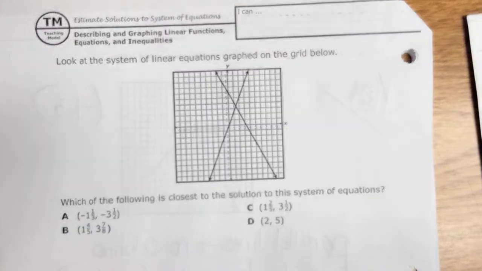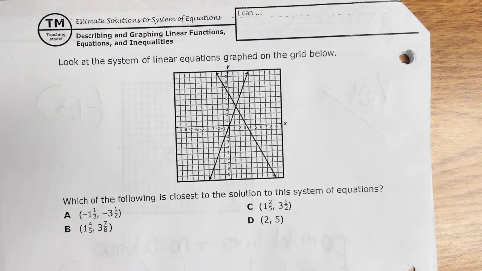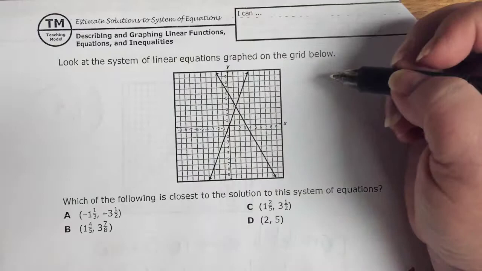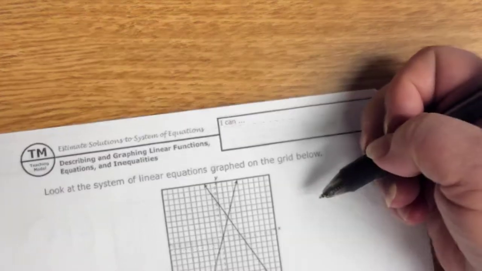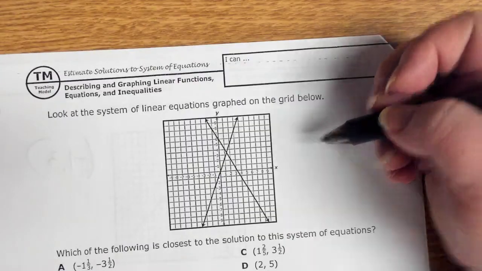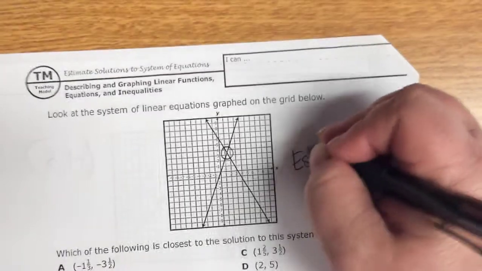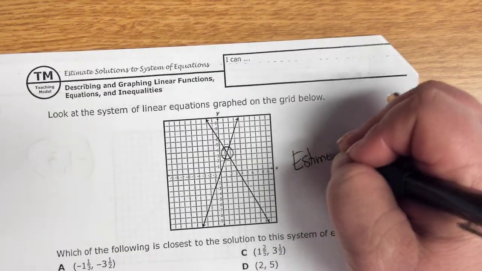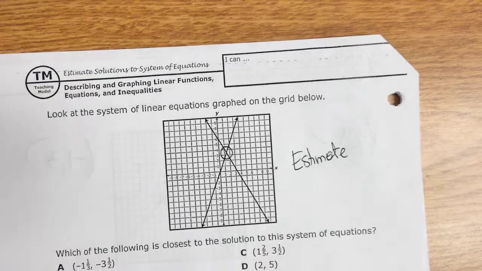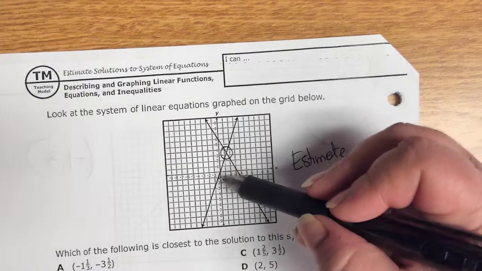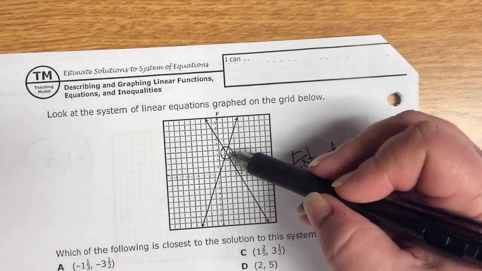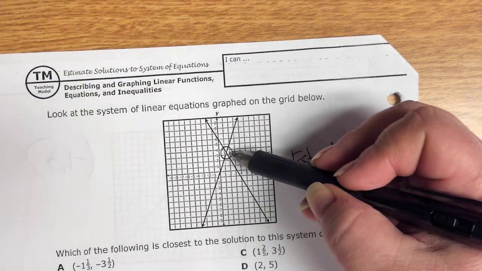Estimating solutions to systems of equations. Okay, we're going to do estimating. So all you're going to do is say, okay, where do these cross? Let's look at that very carefully. Let's estimate. What do you think that is? About 1 1/3. Well, I would look at it this way. It is closer to 1 than 2 for my x value.